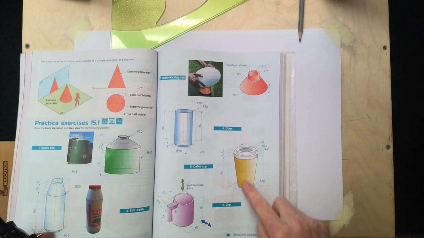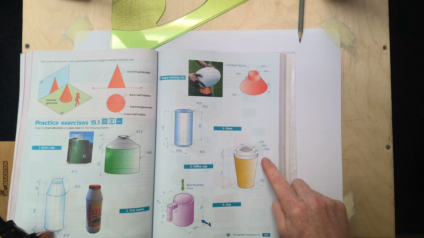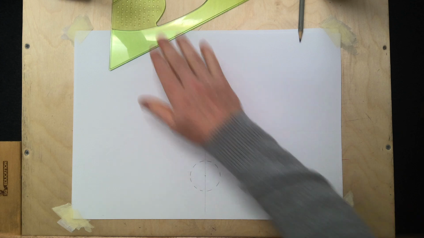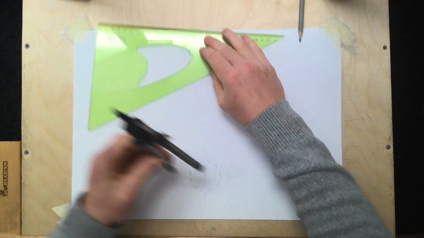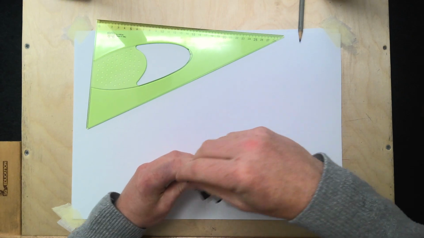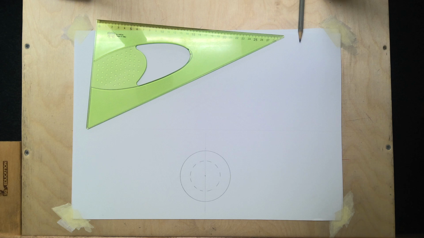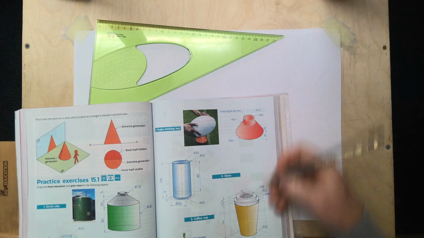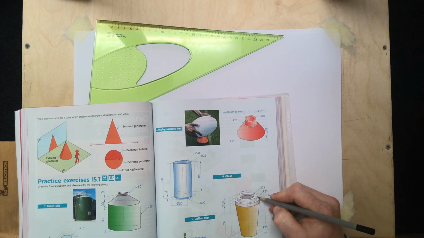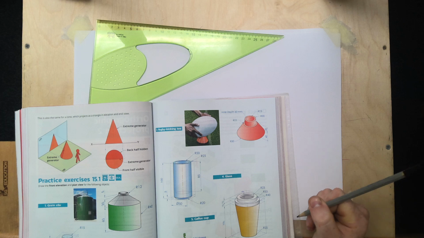My next part in the plan that I have to draw is this circle here, and that is a radius 40. So it's going to be the same center point, radius 40. My next one now is this outside circle here, radius 33, and my inside one here, which is radius 23.